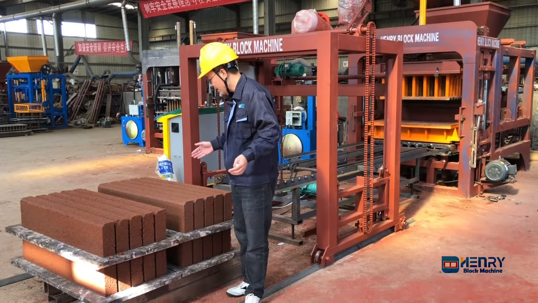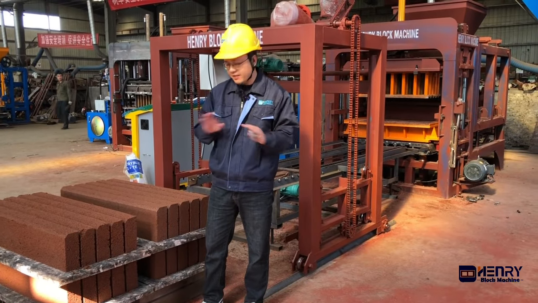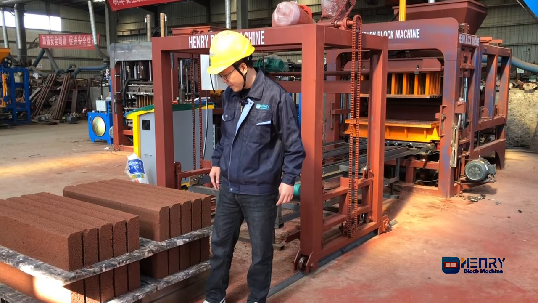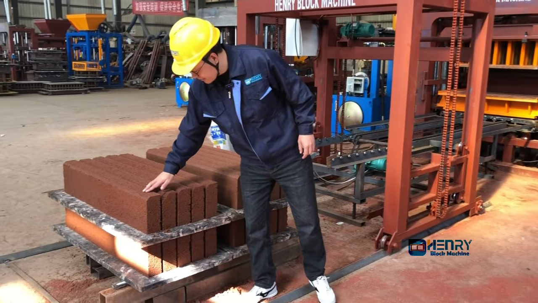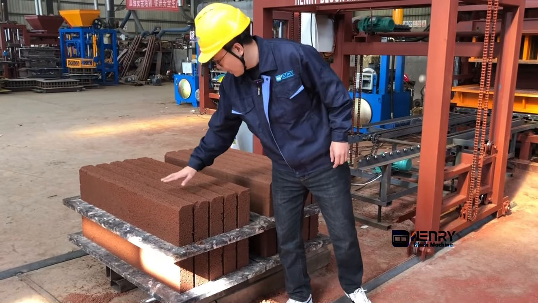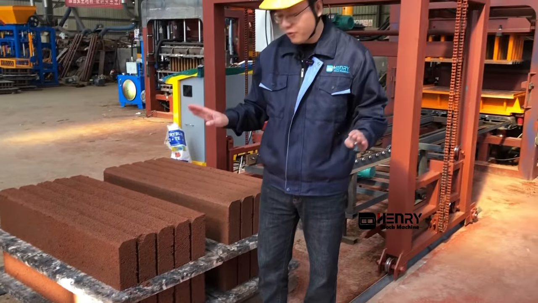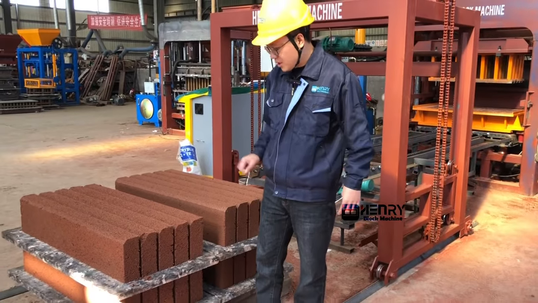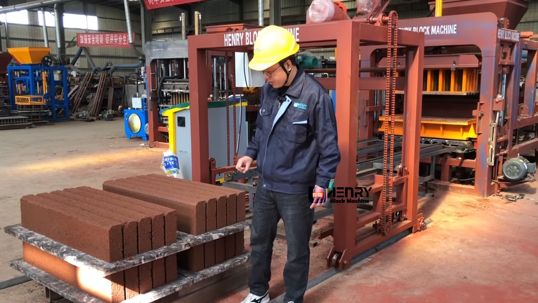But now you can see the curbstone product is very, very perfect. It's very, very beautiful. And also the top side surface of the curbstone is very beautiful. So I think our customer will be satisfied with the products we produced.